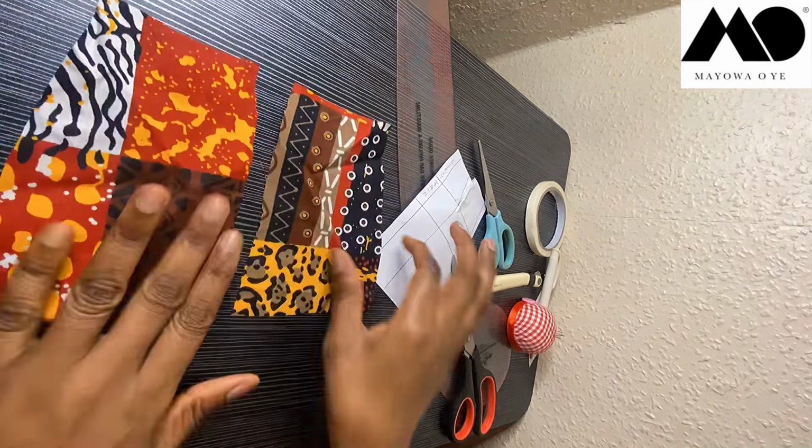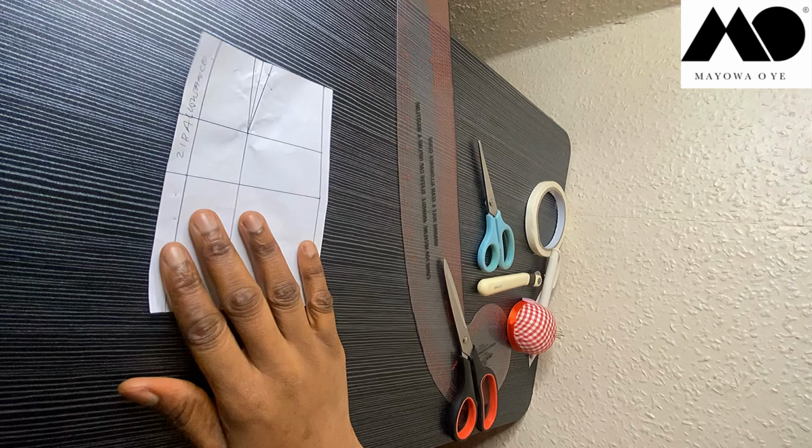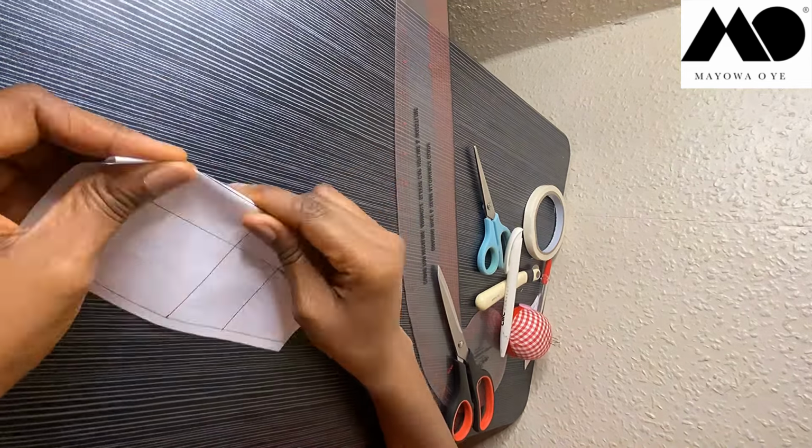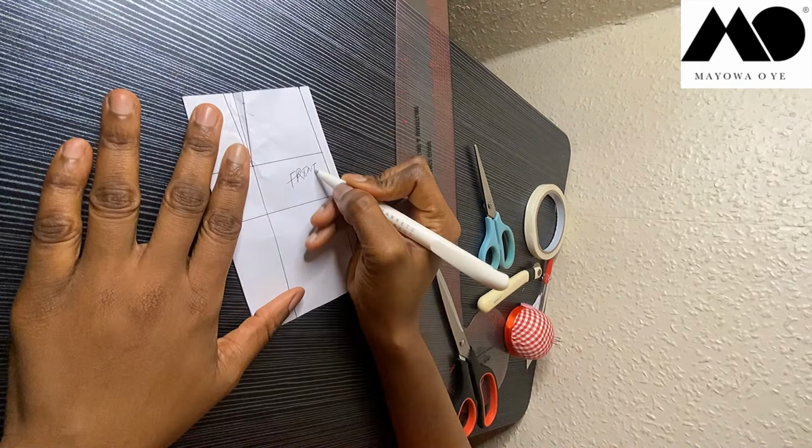Now I'm going to use that same pattern to manipulate and draft the front of my skirt. To do that, the first thing I'm going to do is close that borderline because I don't need it on my front skirt. We used it for our zipper allowance for the back, but when you're cutting the front or doing anything for the front, you have to close that borderline because we don't need it.